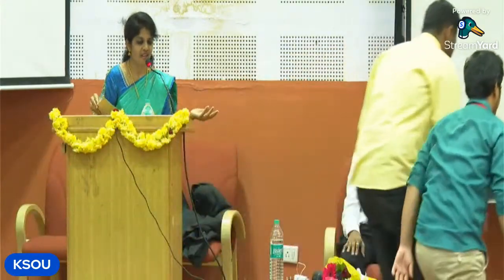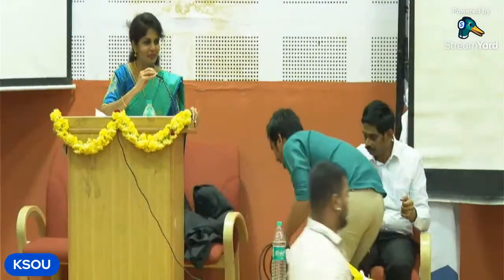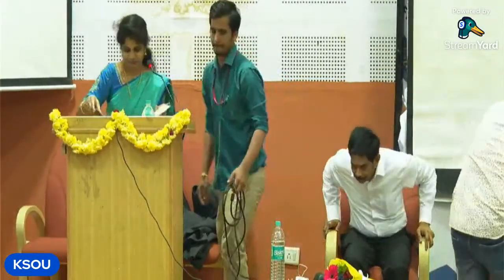Now, the certificate, as you are eagerly waiting for it, will be distributed at the counters. We have made 5 counters based on the alphabetical order. So let us get a kind of support from your side to collect the certificate. Kindly collect the attendance certificate, OOD, as well as the certificate from the counters. Thank you, everyone.